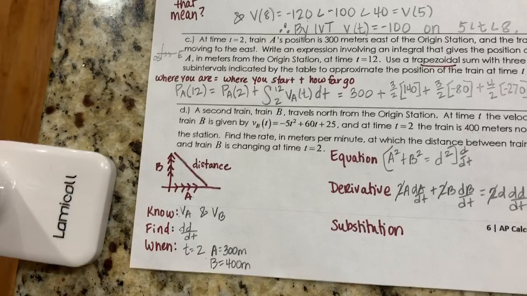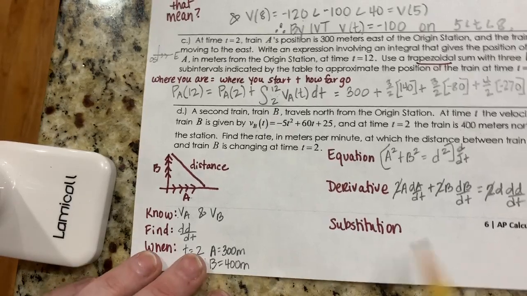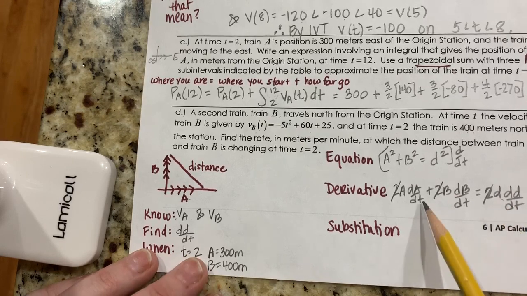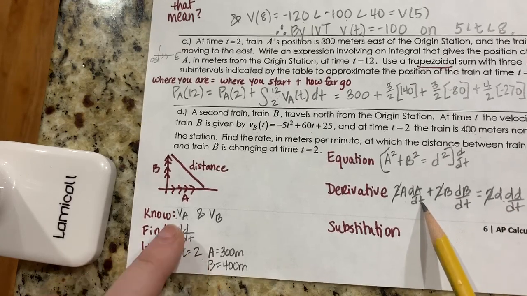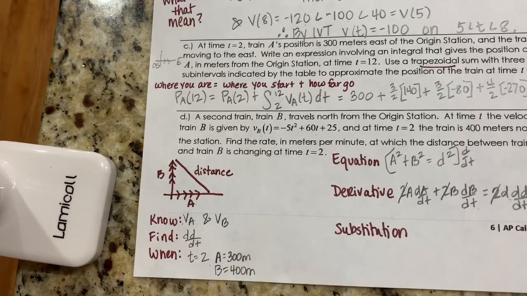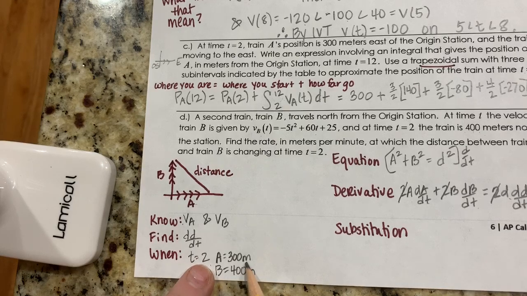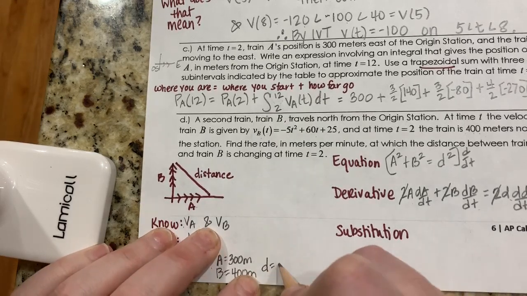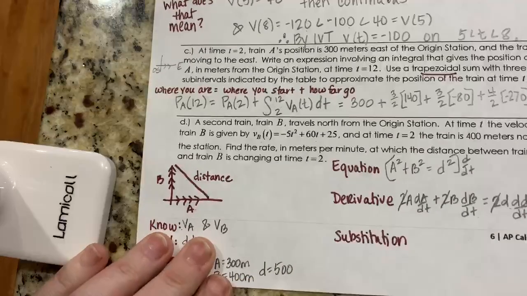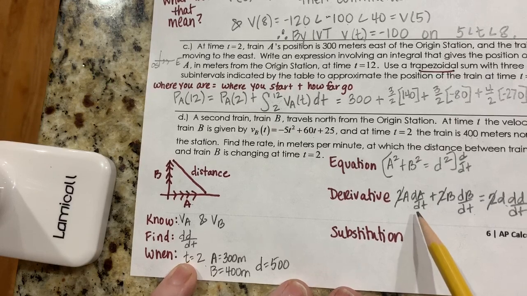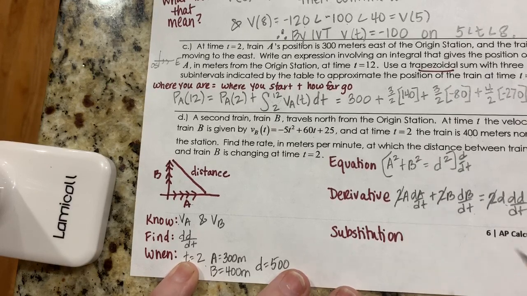Now, I need to plug in A, B, and D, and I also need dA dt, which is just velocity of A, and dB dt, which is velocity of B at time equals 2. So I know A is 300, B is 400. That means D has to be 500, 3, 4, 5 triangle. So I'm going to start substituting in what I know. So I know A is 300.